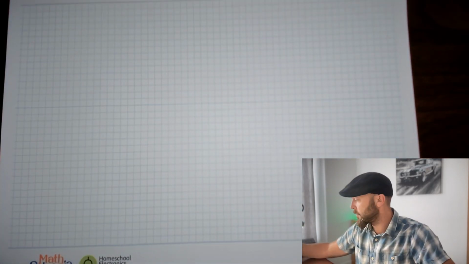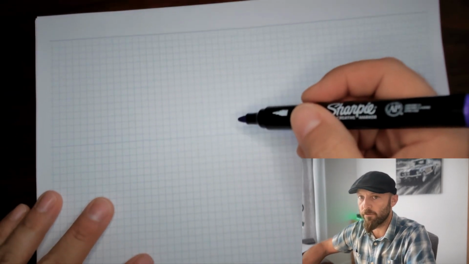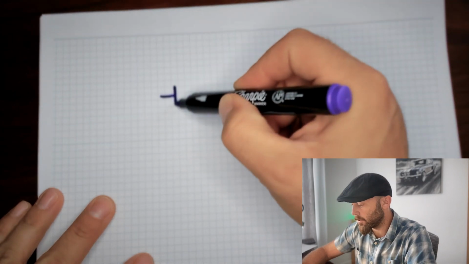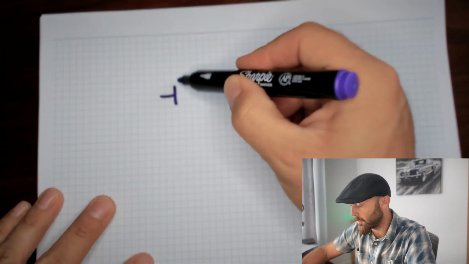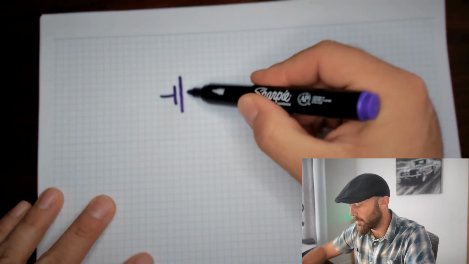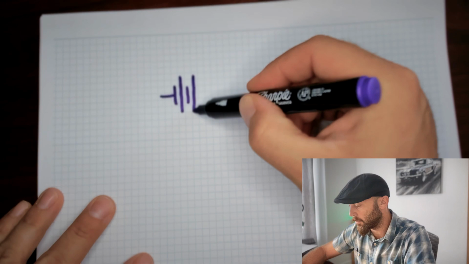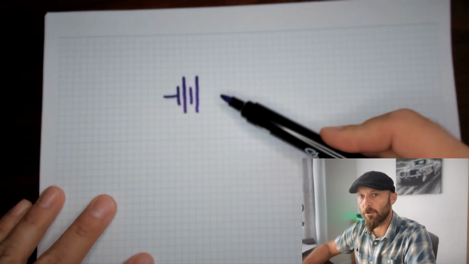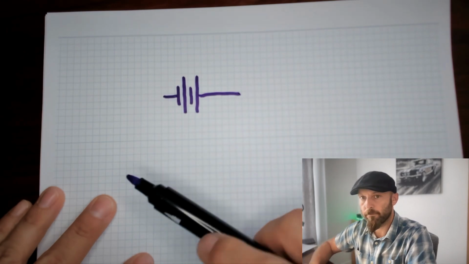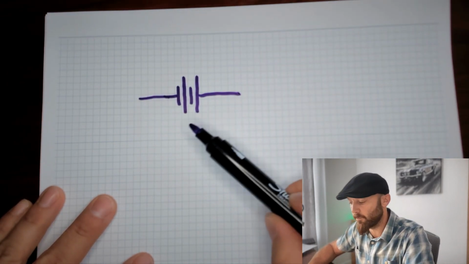However, it's good to indicate that there are multiple batteries involved using the following symbol. We would just double the battery sign. This would be the first. Then we would do another short line and another long line. So it would look like this. This just indicates that there are multiple batteries involved.